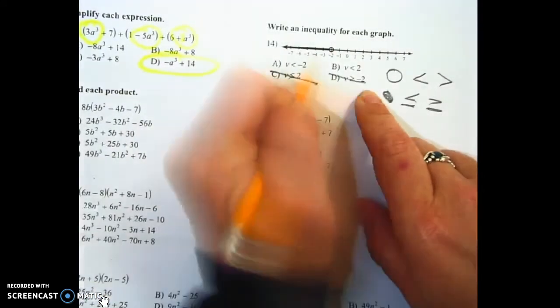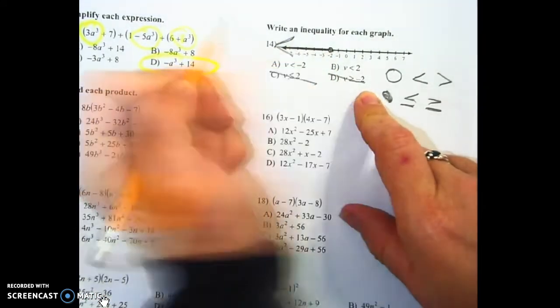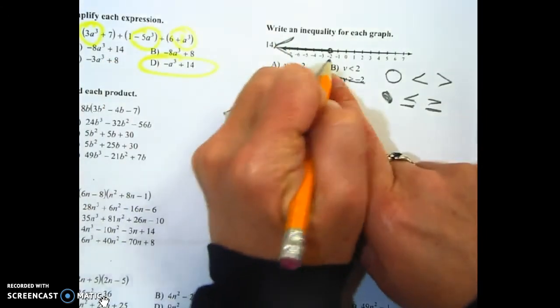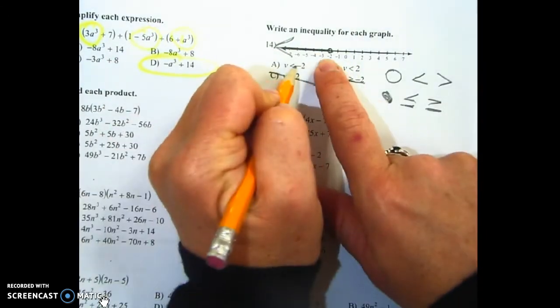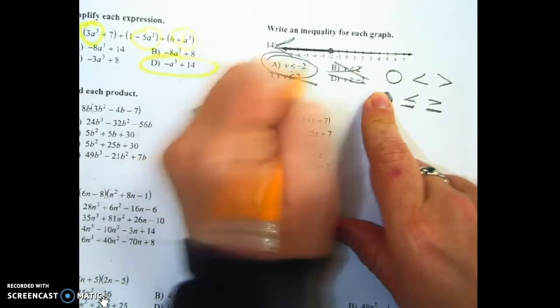It can't have the line. It's going to the left. Left means all the numbers that are smaller. What is it smaller than? -2, because +2 is over here, so that's not it.